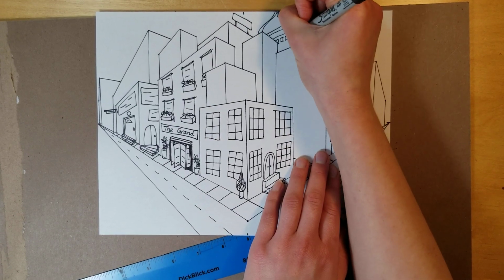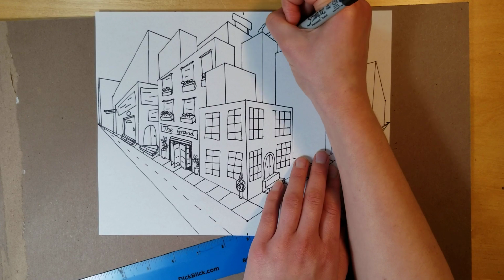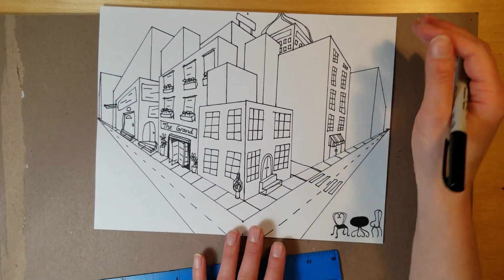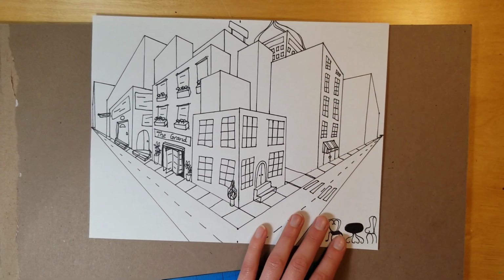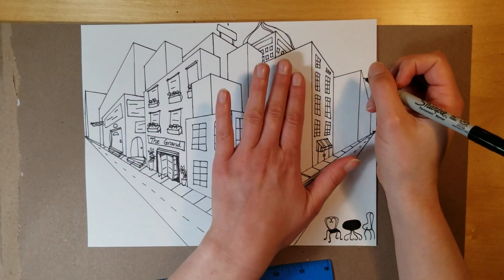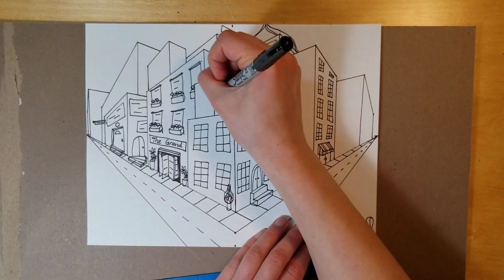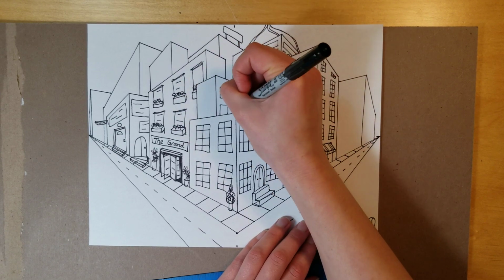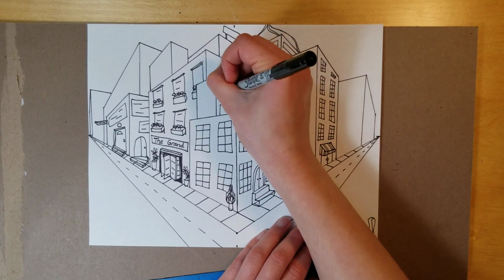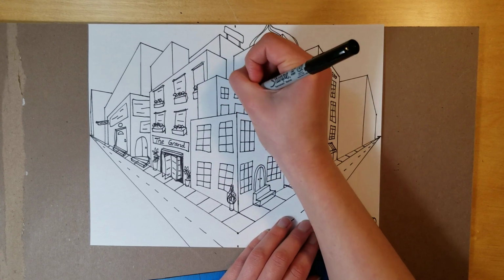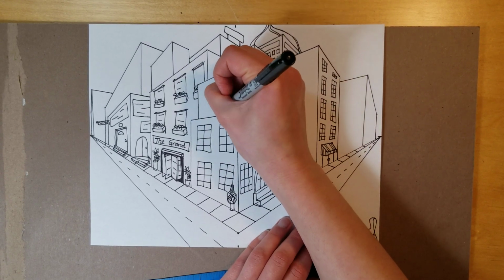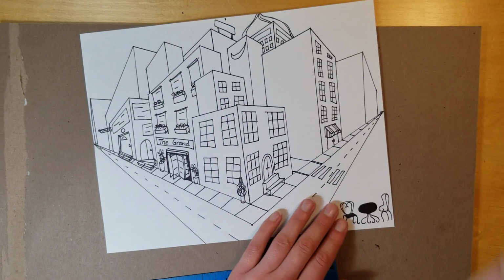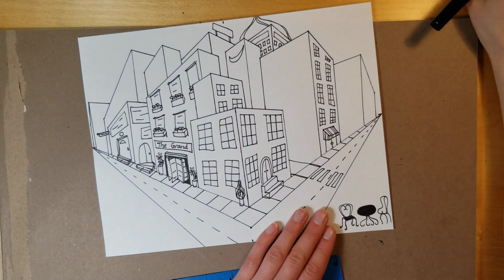Now, why are the windows so tiny? Because the building is further away. This side of the building maybe doesn't have any windows. Some of the buildings might have logos. They might be businesses.